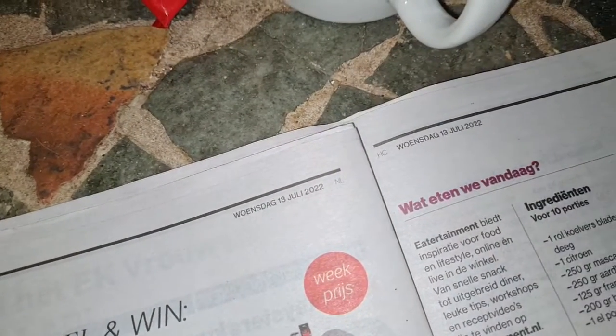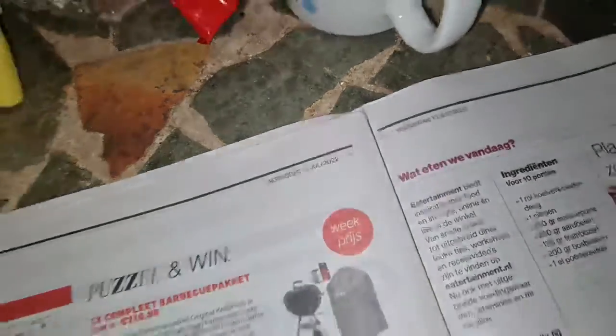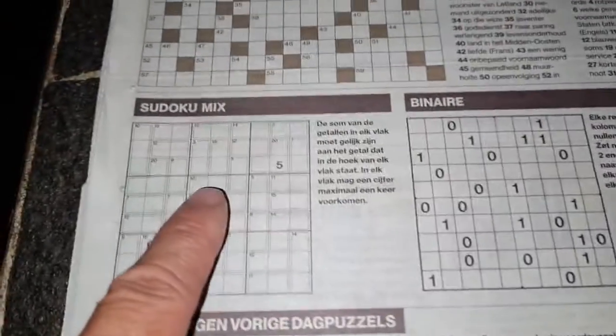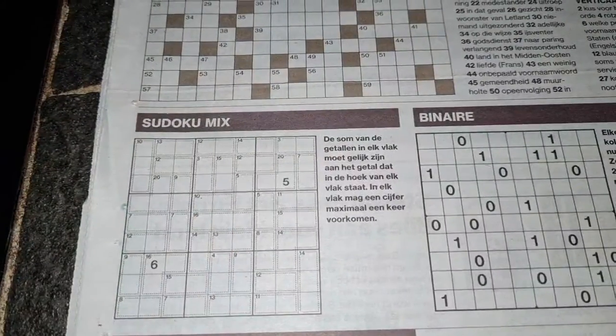It's Wednesday, July the 13th, 2022. We have here three regular puzzles. Those puzzles are the binary, the medium Sudoku, and the killer Sudoku, aka Sudoku mix.